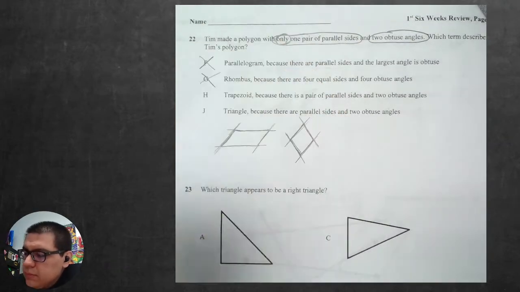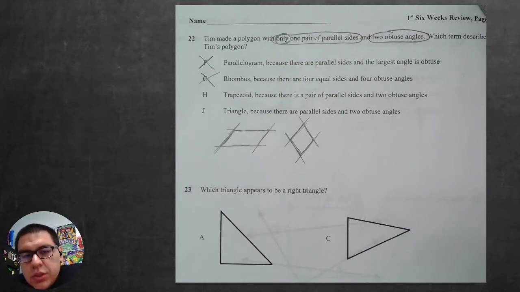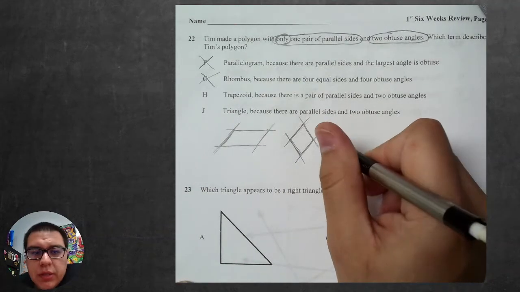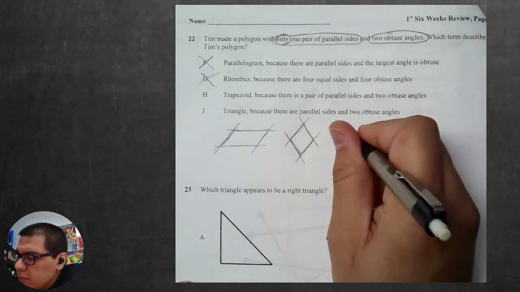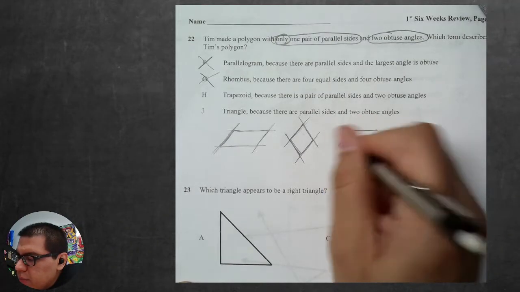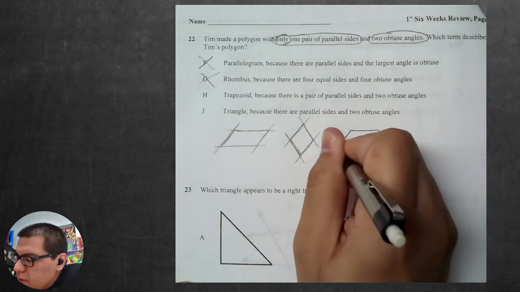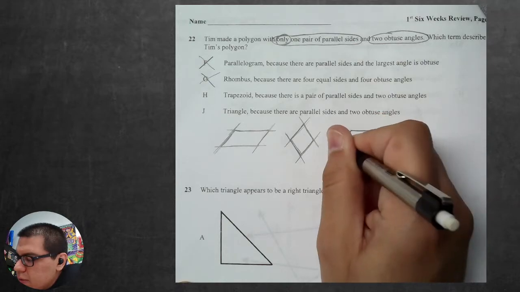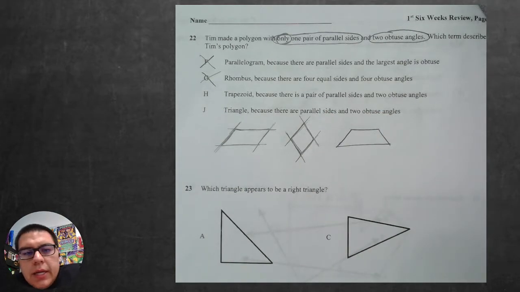H, a trapezoid, because there is a pair of parallel sides and two obtuse angles. So a trapezoid kind of looks like the roof of a house. It's got a flat top, a flat bottom, and the sides are diagonal. So there's my trapezoid.